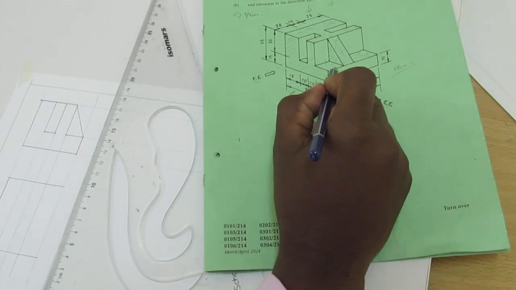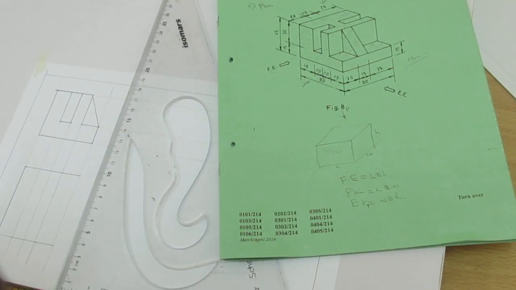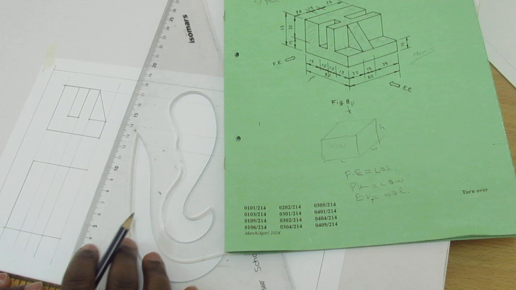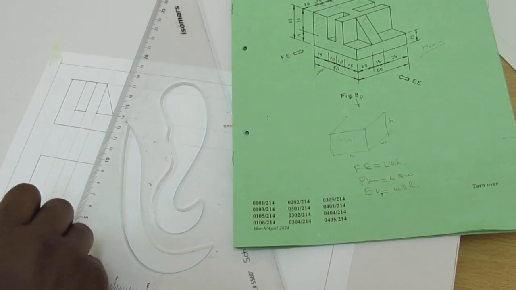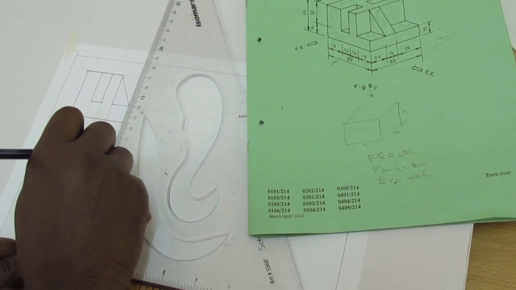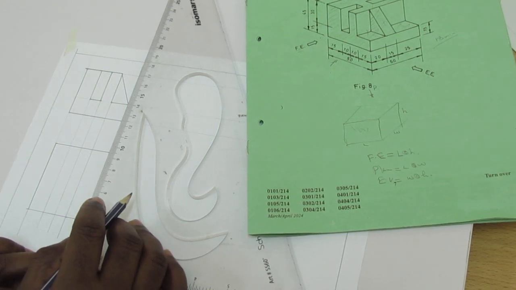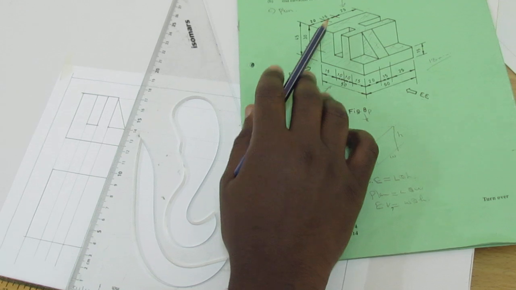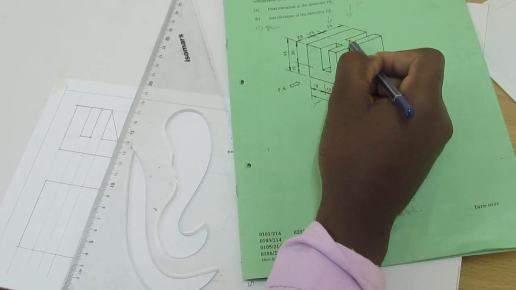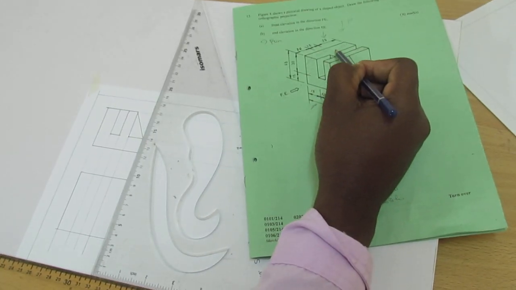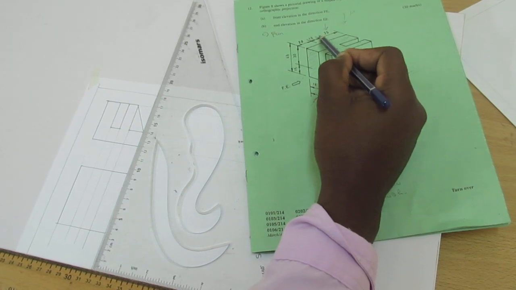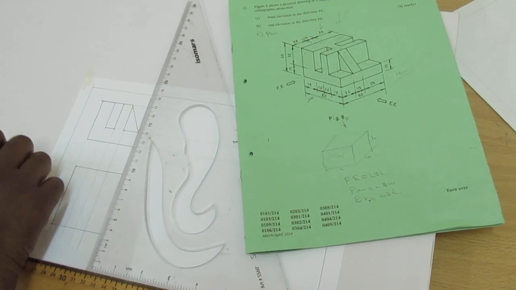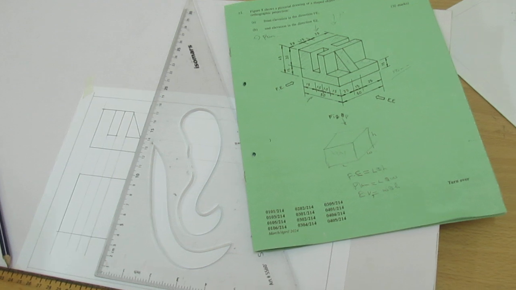So at this edge, when we are drawing the edges, we have this edge here. So we have that edge like that when you look at it from the top. Then again we have this one, the distance. So we want to find the distance from here to here. So the distance from here to here is 25, which is given. So we will measure our 25.